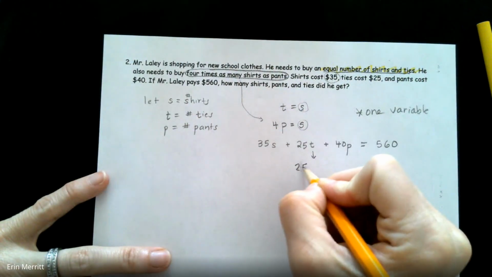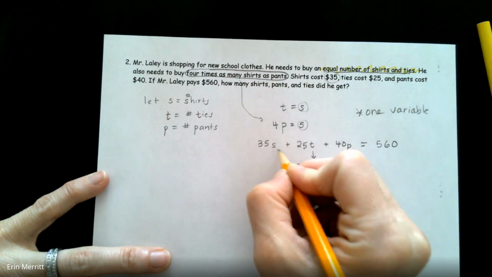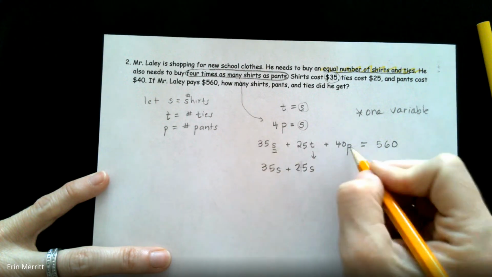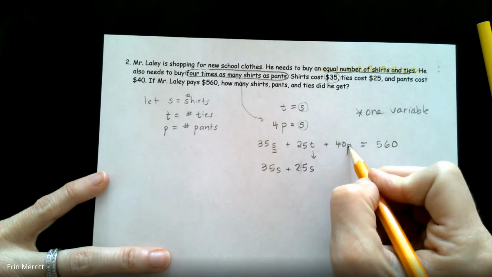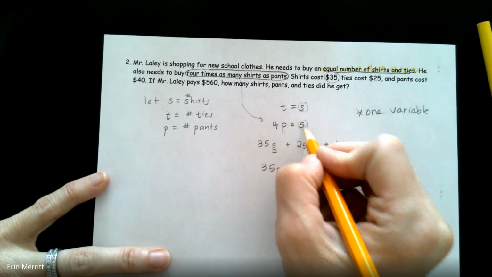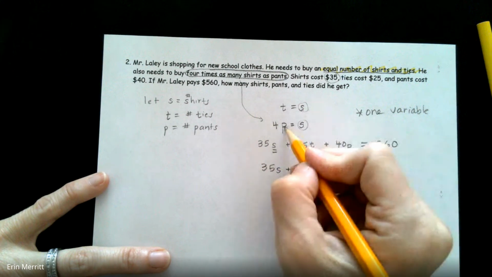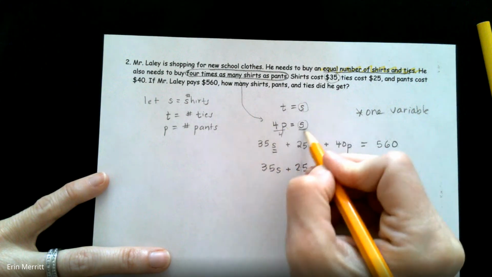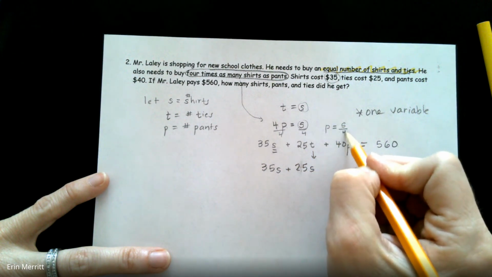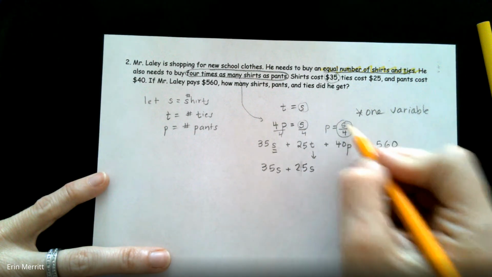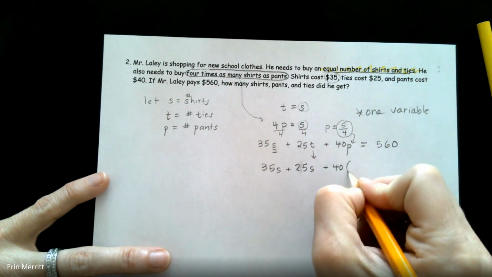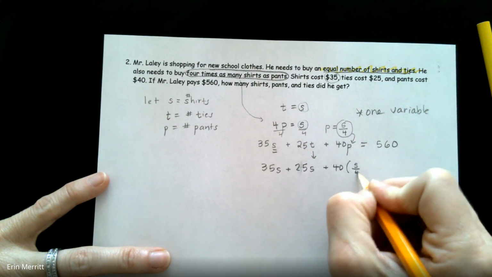So this would be 25 times S. This already is an S, so let's keep it. 35S. And then in place of P, I'm going to put S in place. So every 4P's equal to S. Well, that's a little weird. Let's just take this and rearrange it. If I divide it by 4, P is going to be equal to S divided by 4. That's what I'm going to plug in place of this guy. So in place of 40, put in S divided by 4.